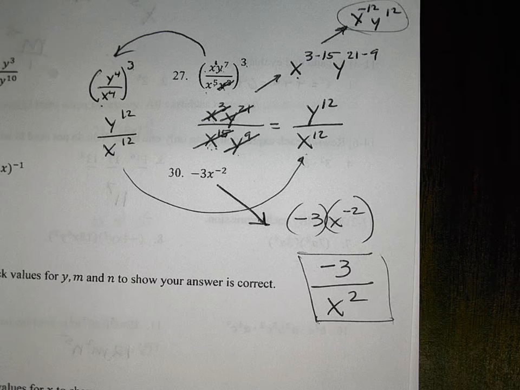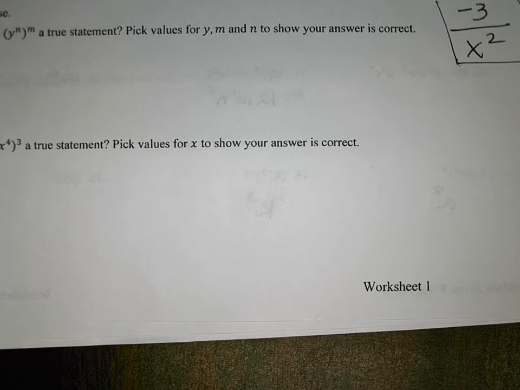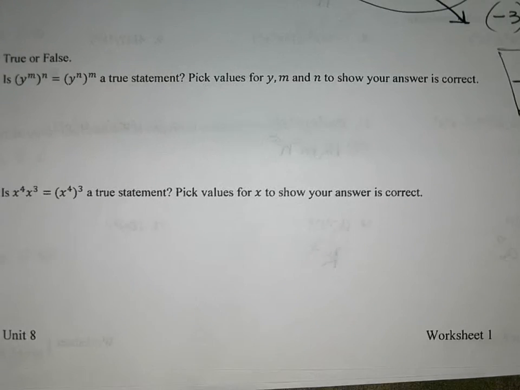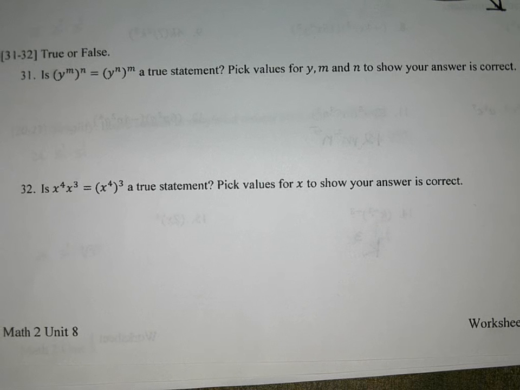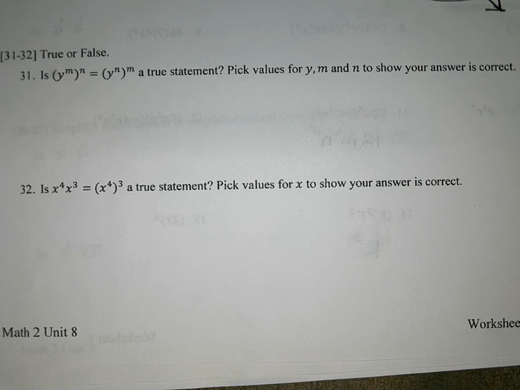Okay? All right. Number 31 and 32. I'm going to be honest with you, there are several questions like this on your test. And they kind of get confusing, but if you understand the process, it's really pretty easy. Okay? Let's see.